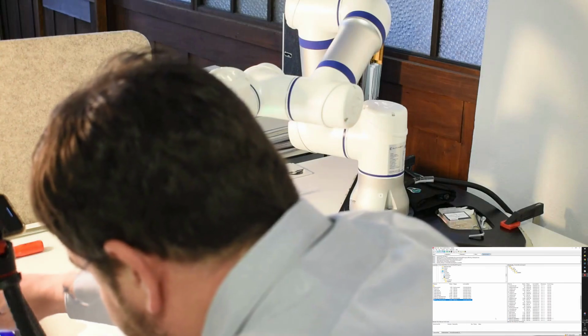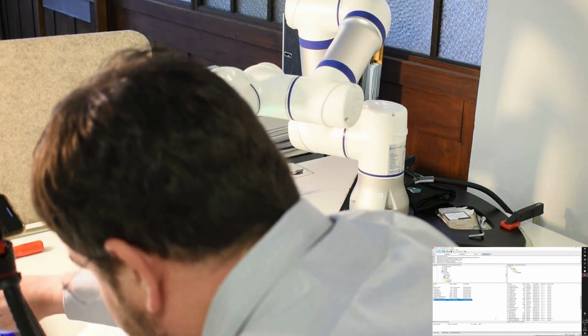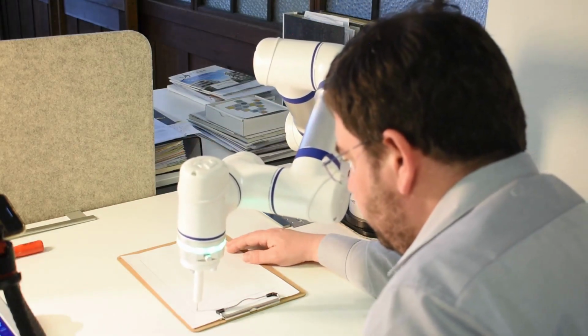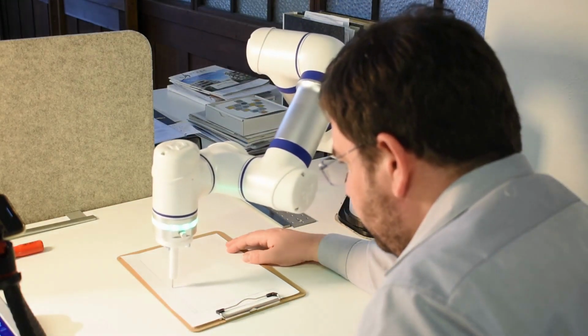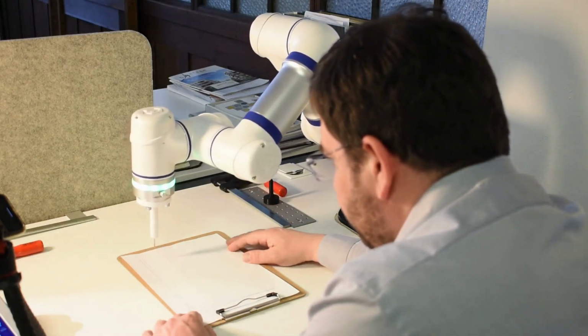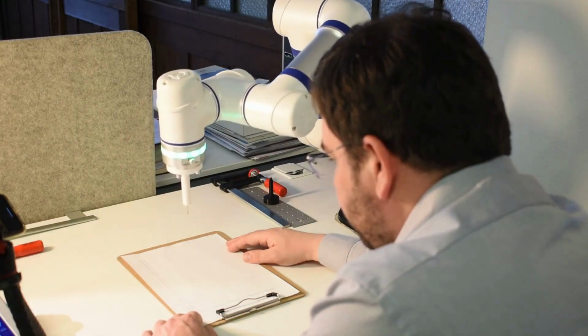And start again. Okay, so the coordinate system again.